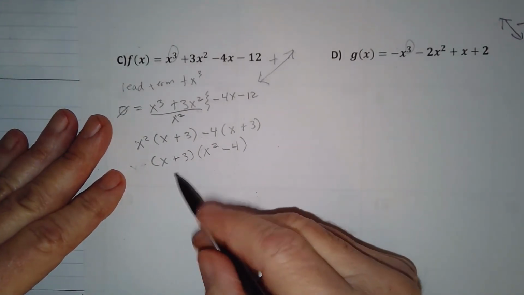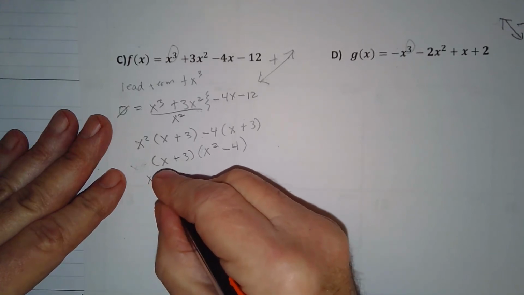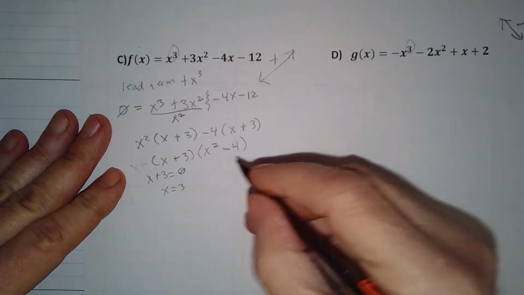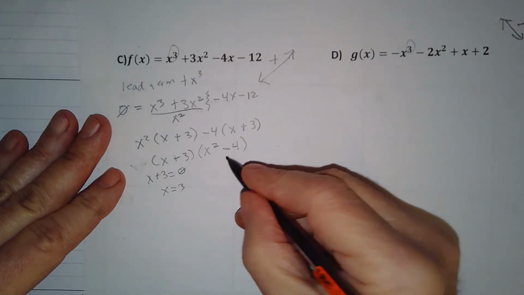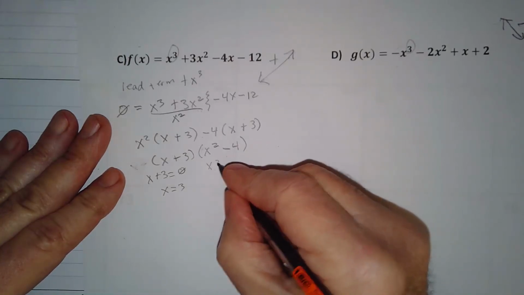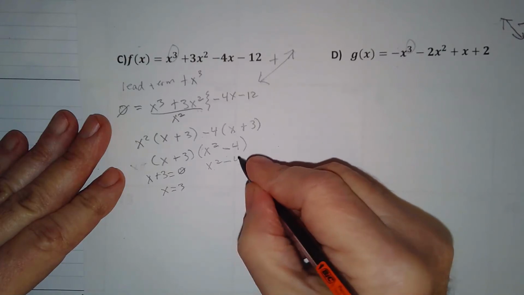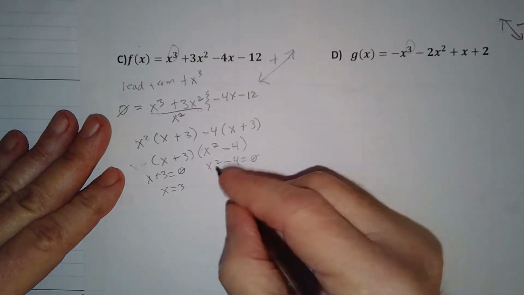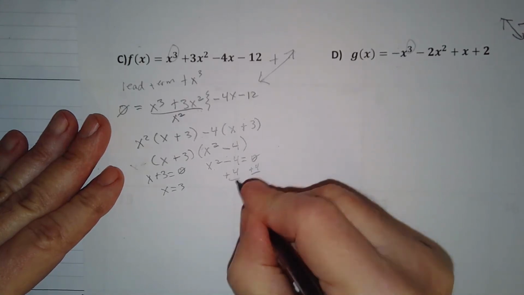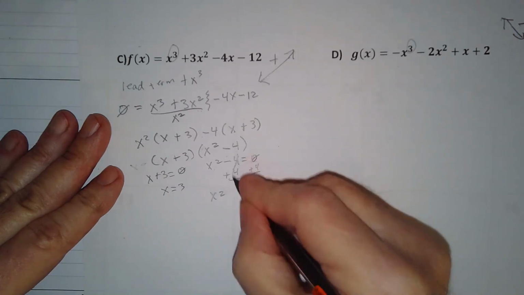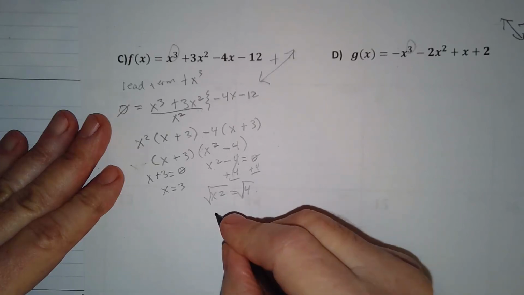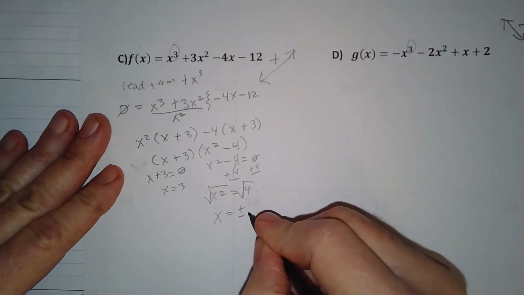All right, so the x plus 3, we can make that equal to 0. And then over here, notice we've got, again, a perfect square situation. So we can set that up as x squared minus 4 equals 0. Well, first we'll add 4 to both sides, and so we have x squared equals 4. Now we can take the square root of both sides, and so we get x equals plus or minus 2.